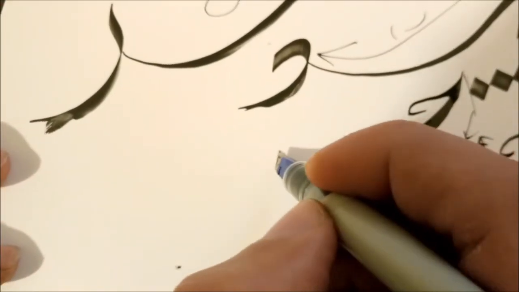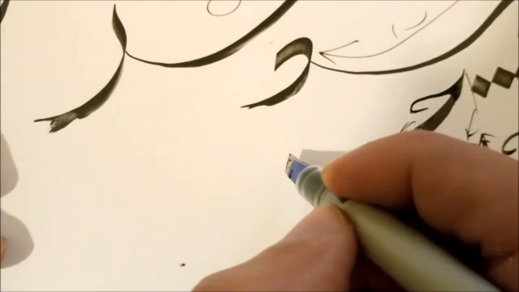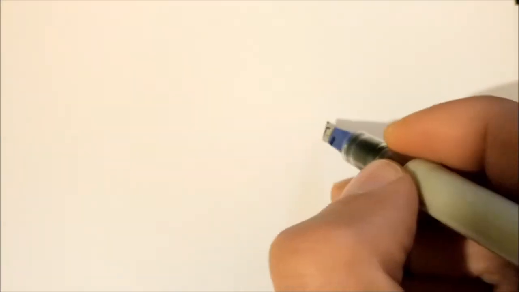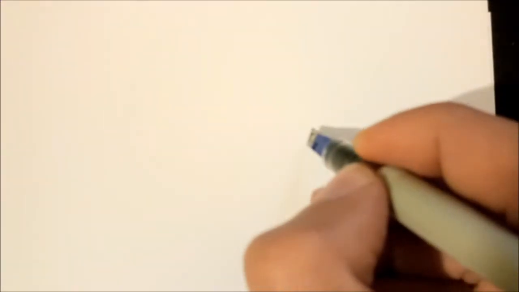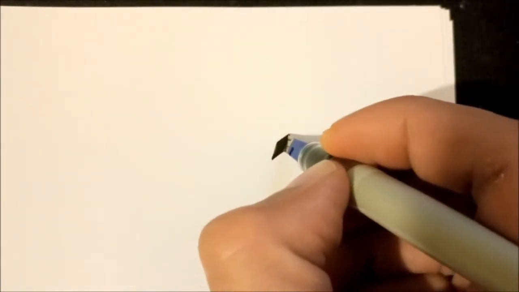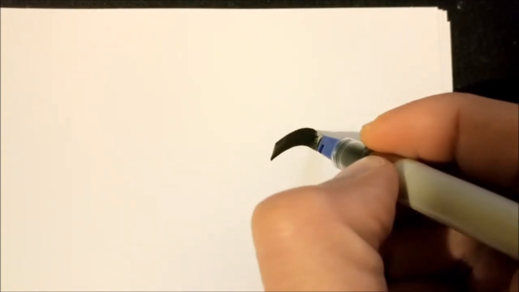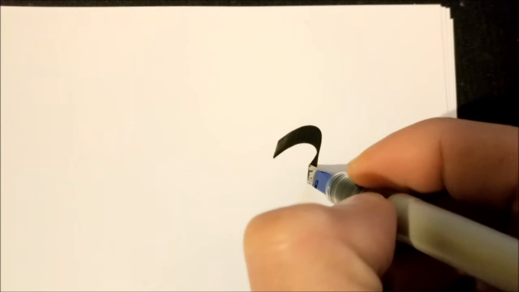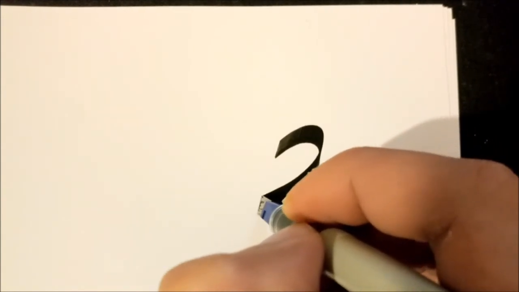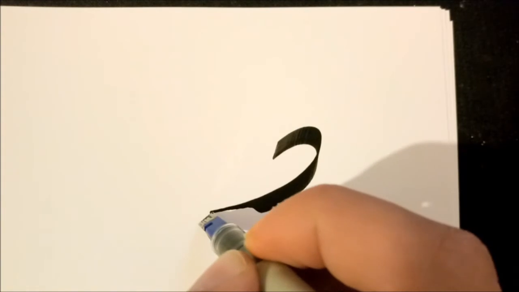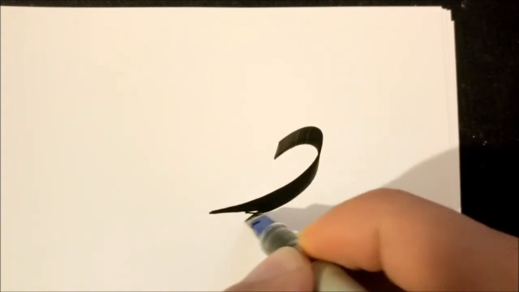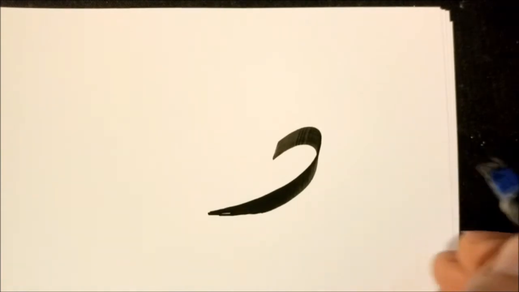Also, you could practice the word dha'id, which means a person who is protecting, like they protect the territories or something like that. You start with a dal. I like this word because it shows you both cases of the dal. You go up, down, and left with a nice rotation of the pen. And you finish it with a closure down here.